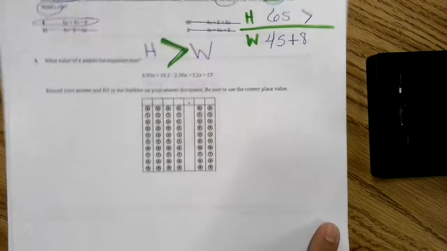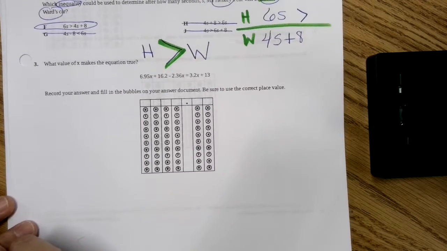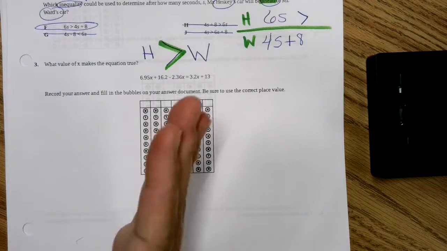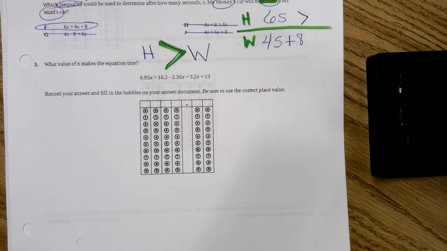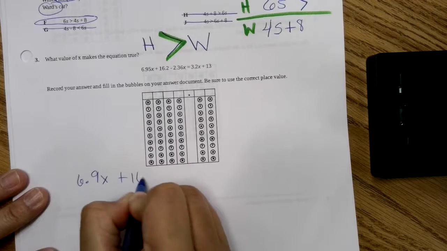Okay, this one, what value of x makes the equation true? So you're solving for x. This is where you go ahead and try it. And this is where you can solve it and then check it in your calculator with that math function, numeric solver. So make sure you check your work before you put your final answer. All right, let's do it together. So here's a regular way. I always have to rewrite it.